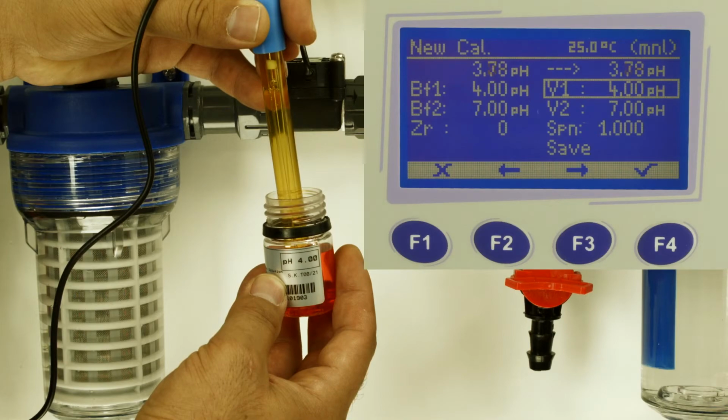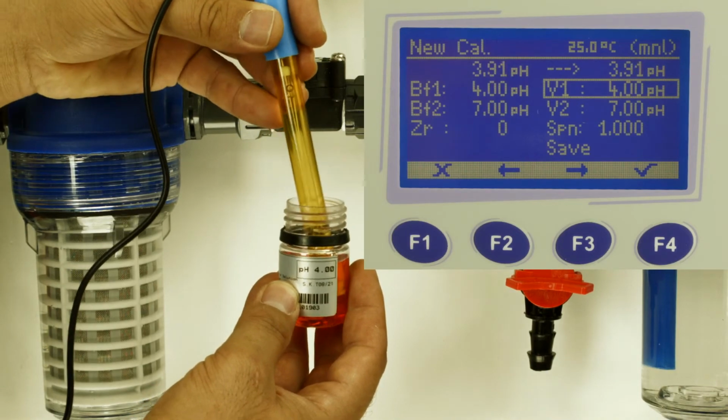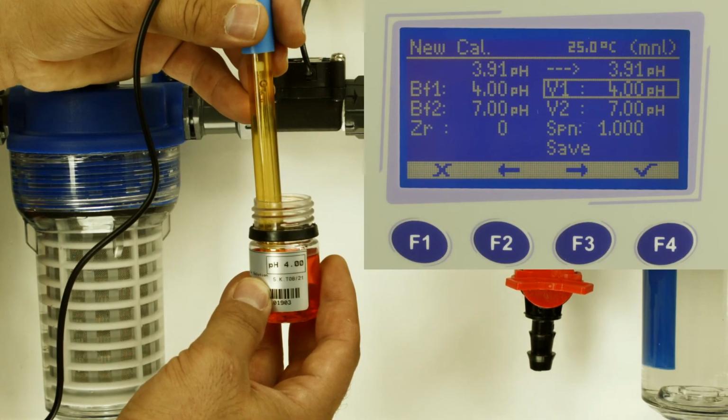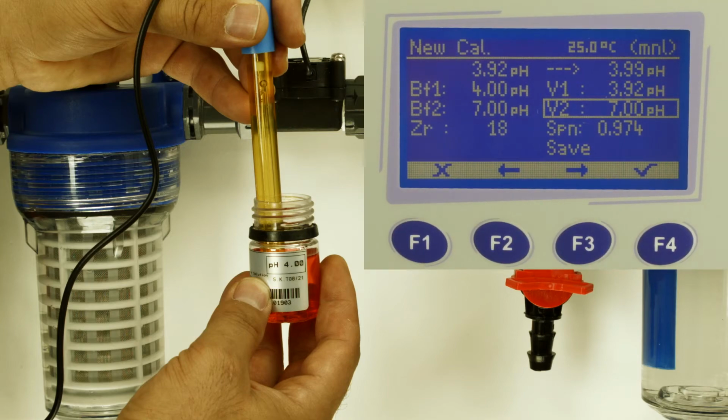Make sure that the entire end of the sensor is in the liquid and move it. At the top of the screen, you will see the movement of the raw value read by the sensor. When the raw value approaches 4 and is fixed, press F4. Use the F3 key to move the checkbox from V1 to V2.